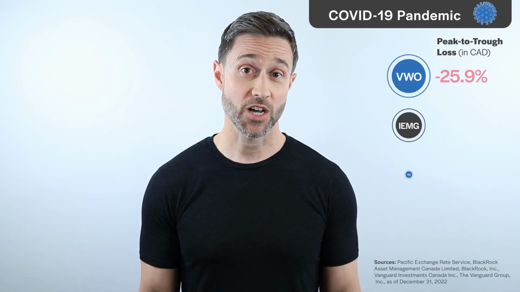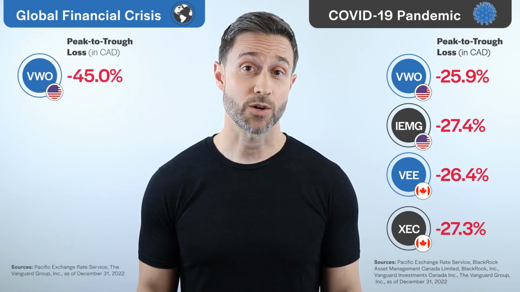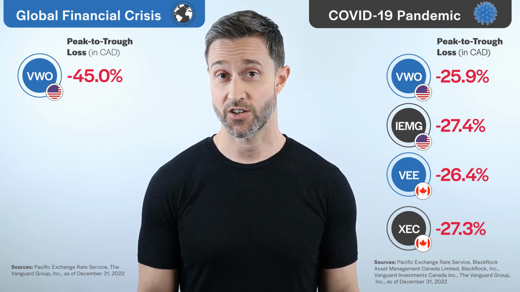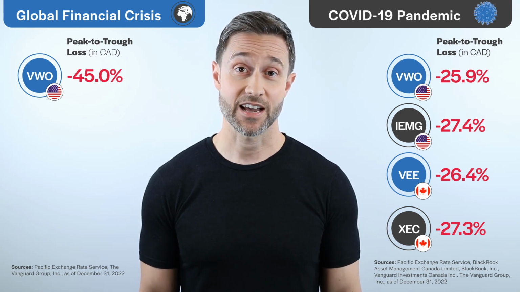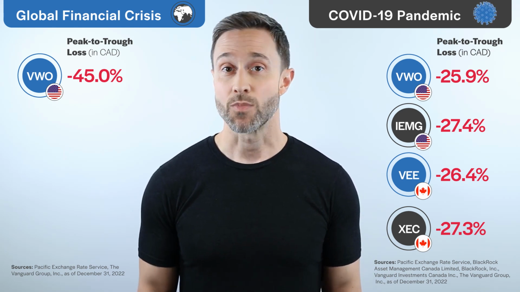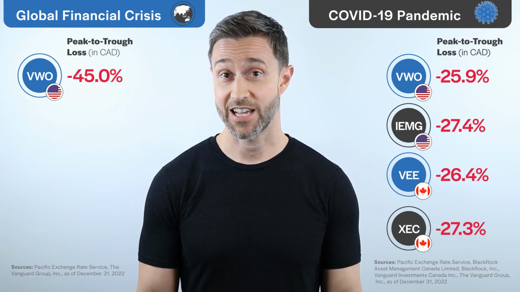In terms of investment risk, all three ETFs are expected to deliver positive returns over the long run, but with plenty of bouts of gut-wrenching losses along the way. For example, during the COVID-19 pandemic, each of them lost nearly 30% of their value. And VWO, the only ETF that existed during the global financial crisis, lost almost half of its value during this time in Canadian dollar terms. Once again, the point isn't to even think about panic selling out of emerging markets during their downturns, but rather to be prepared to ride out these levels of loss when, not if, they occasionally occur.